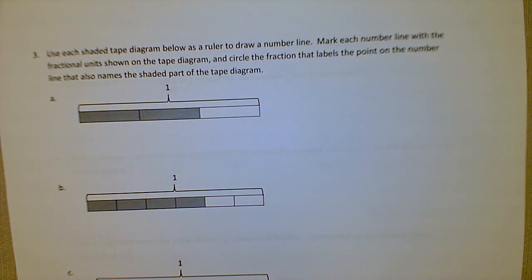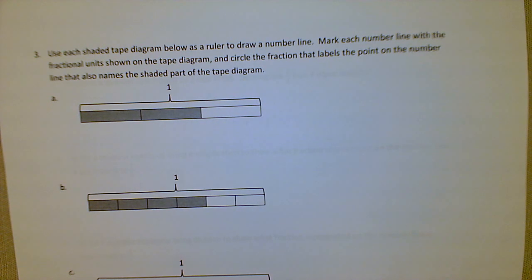So this is very similar to 1A, except in this case, they did not give us the number line. We're going to have to draw that in ourselves, but that's not a big deal. So let's go ahead and do that.